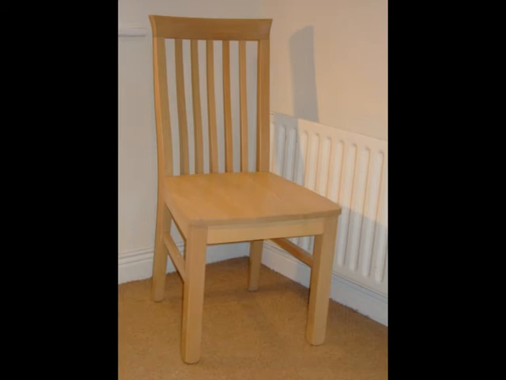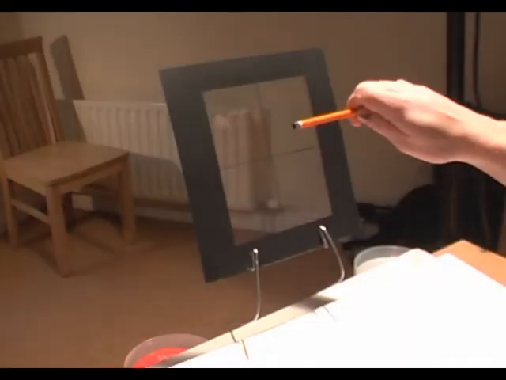In this lesson we are going to focus on our perception of relationships. These relationships are the perception of angles and proportions. For this exercise, place a chair in the corner of a room.